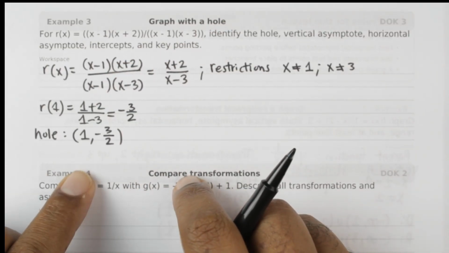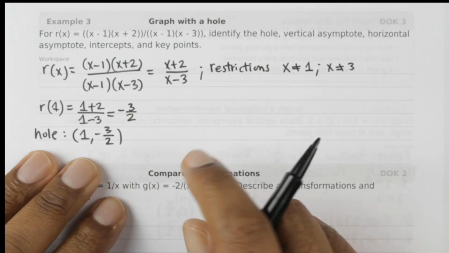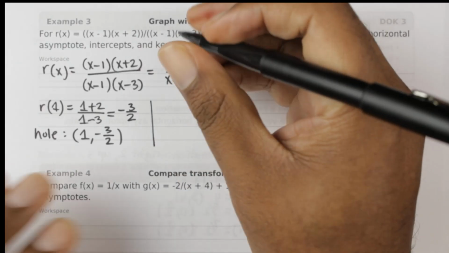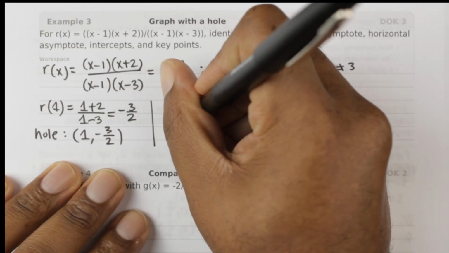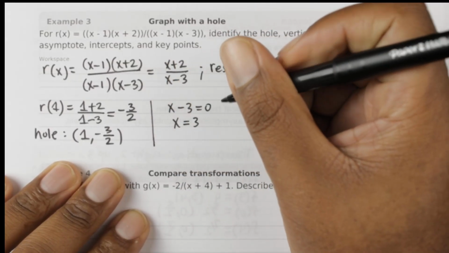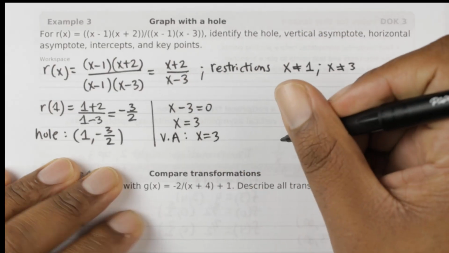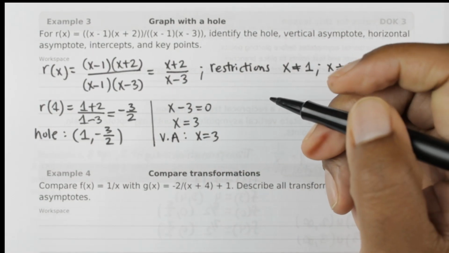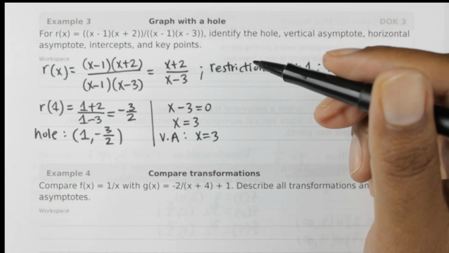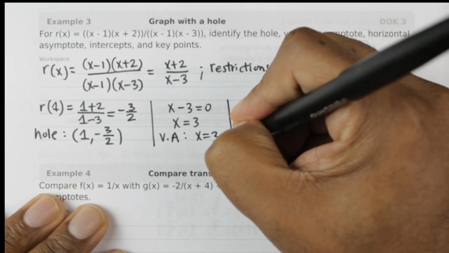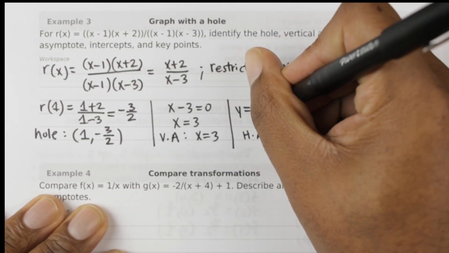Now, the uncanceled denominator factor gives the vertical asymptote. So we have x minus 3 equals 0, which is going to be x equals positive 3. Our vertical asymptote is x equals 3. Now, the degrees of the simplified numerator and denominator are equal. The leading coefficients are both 1, which means we have a horizontal asymptote of y equals 1.